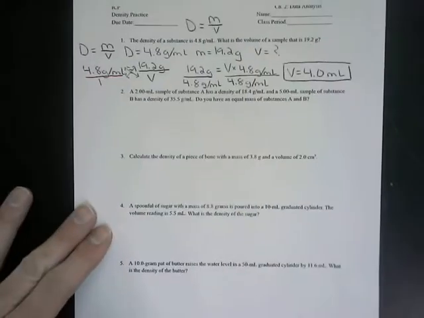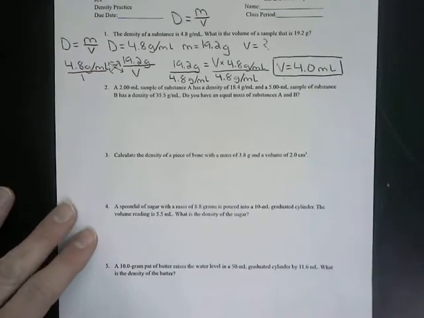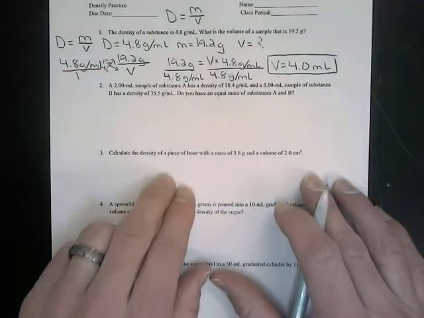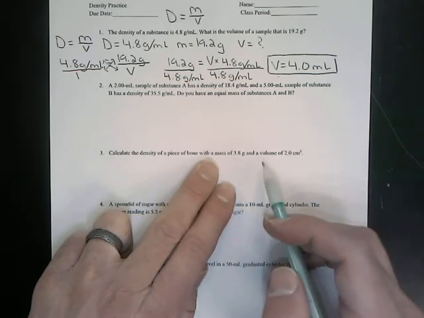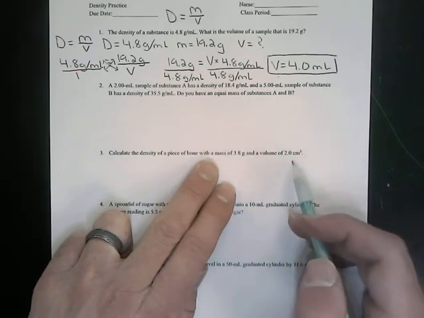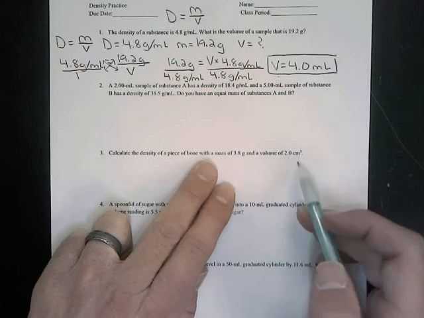Now, I'm going to show you how to do number 3, and then like I said, you will need to do the remaining problems of this worksheet. So problem number 3 says calculate the density of a piece of bone with a mass of 3.8 grams and a volume of 2.0 cubed centimeters.